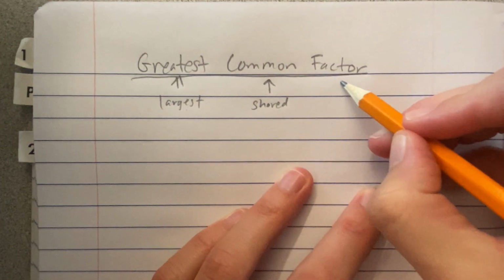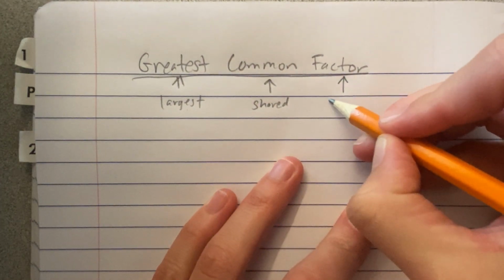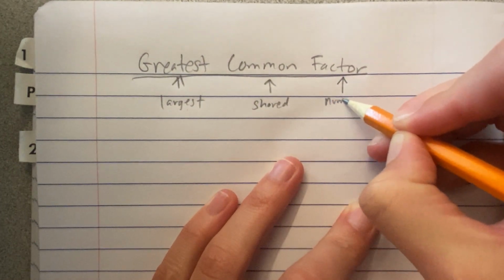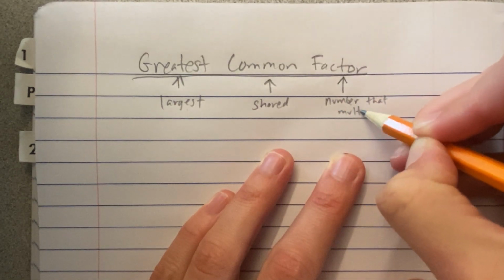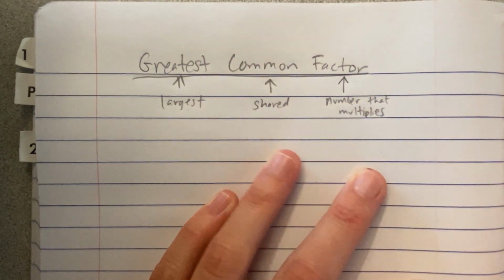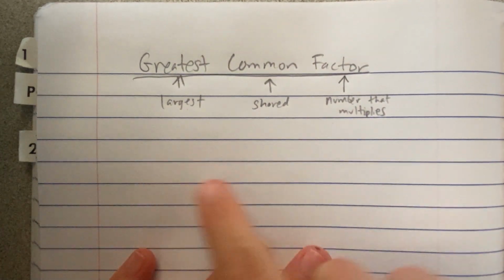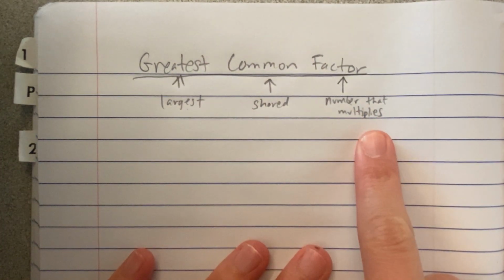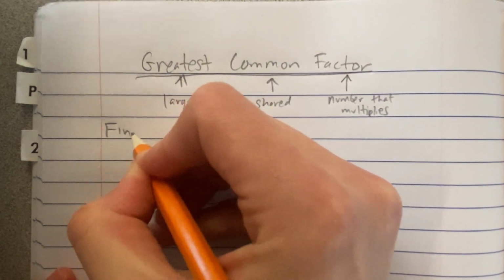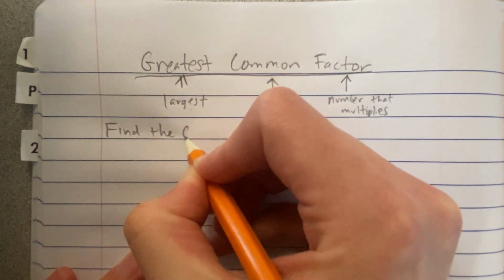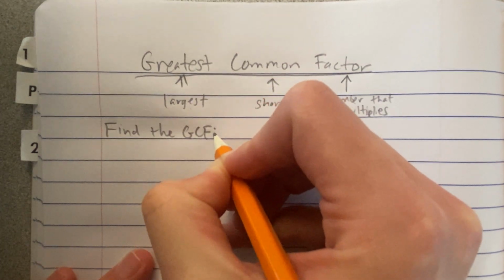Okay, and then factor means a number that multiplies to another number. Okay, so greatest common factor is just going to be the largest shared number that multiplies to two different numbers, or sometimes three different numbers. All right, so let's take a look. This isn't new information from yesterday. This is just a review.